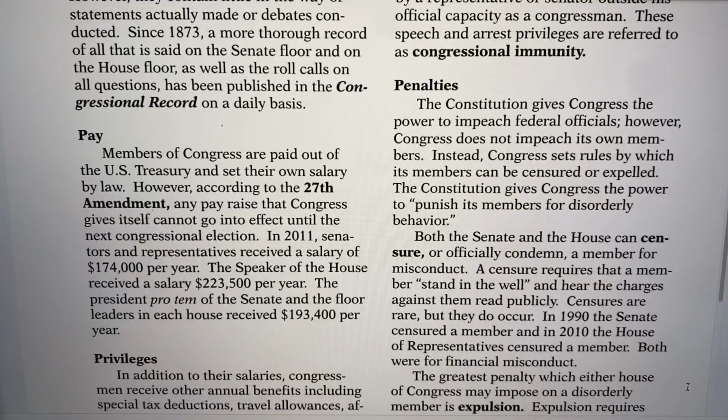Let's talk about the pay. So what about the pay? Well, for one thing we need to know, who pays them? They're paid out of the United States Treasury. And they actually set their own salary by law. But according to the 27th Amendment, if Congress gives itself a pay raise, it cannot go into effect until the next congressional election.